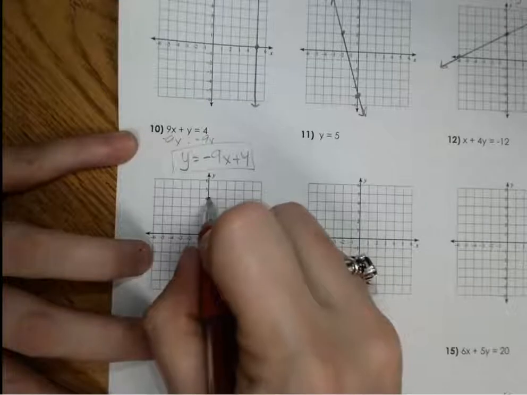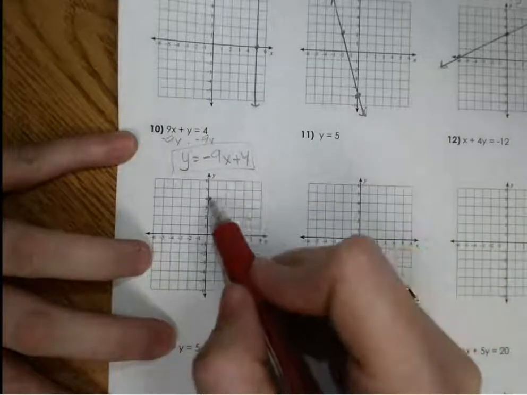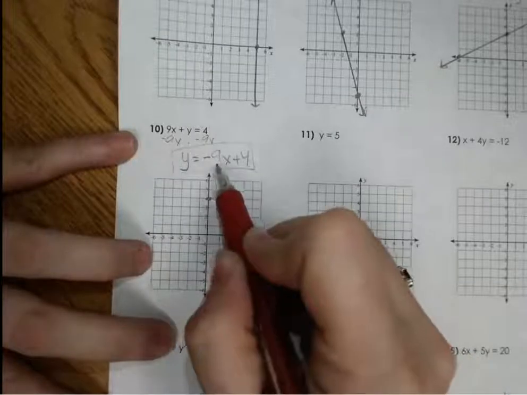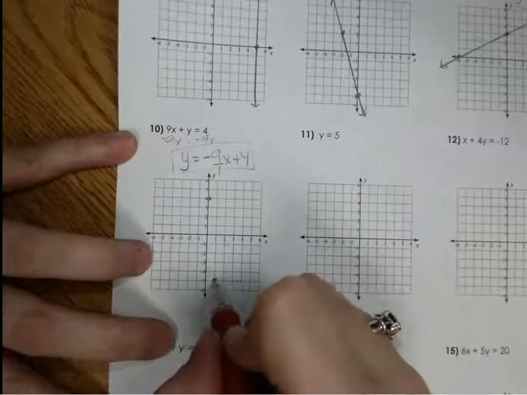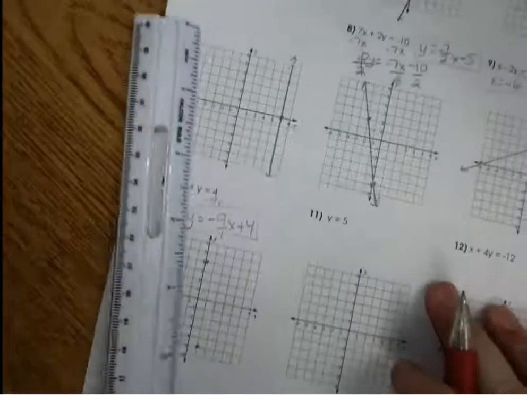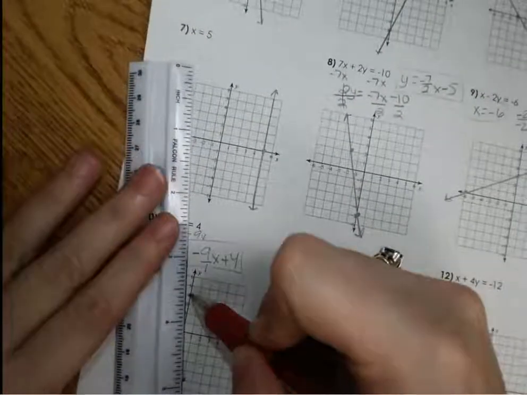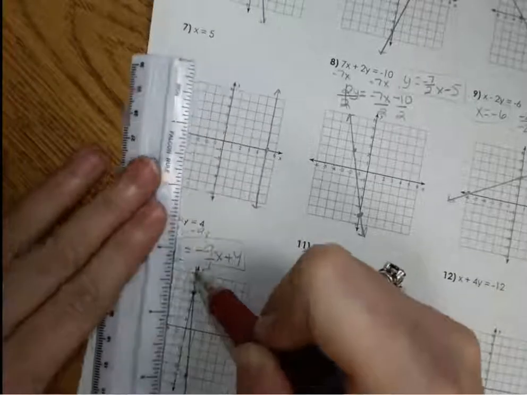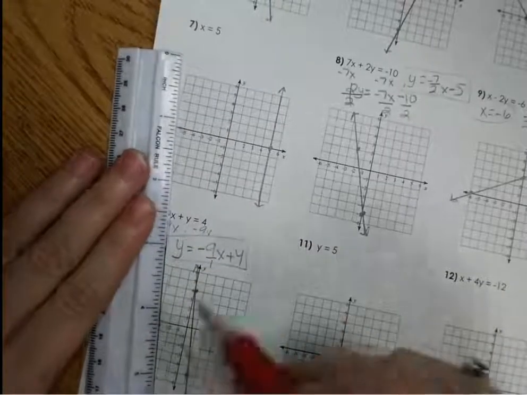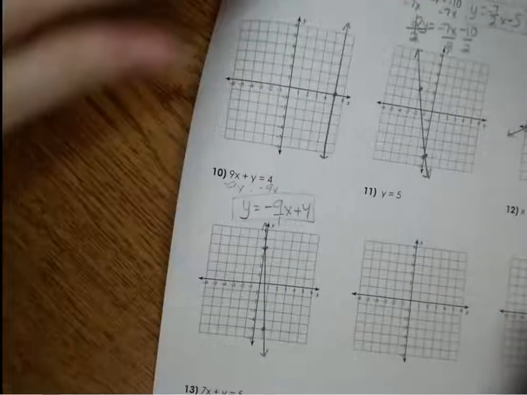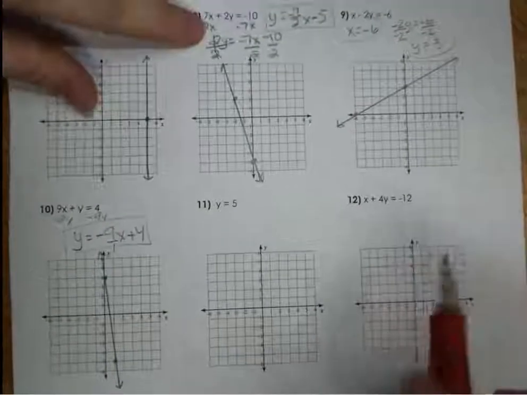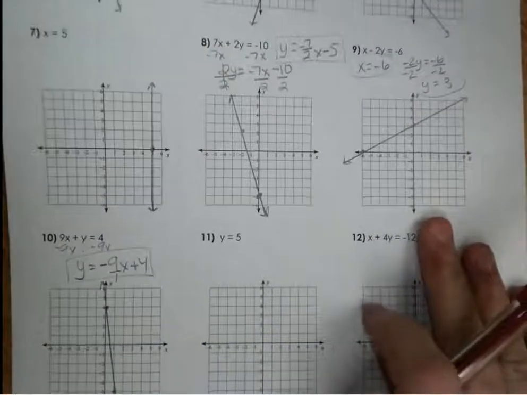Start where y is 4. Go down 9 and to the right 1, because every whole number is over 1. We know my line's going to fall down because the 9 was negative, and because it's such a big number, we know it's going to be really steep. So it's going to fall real fast.